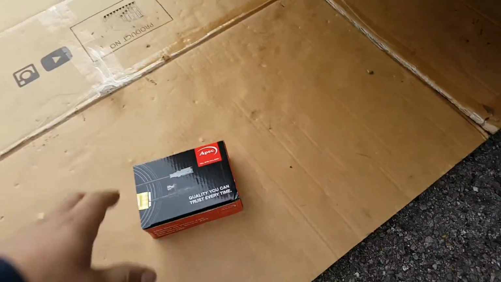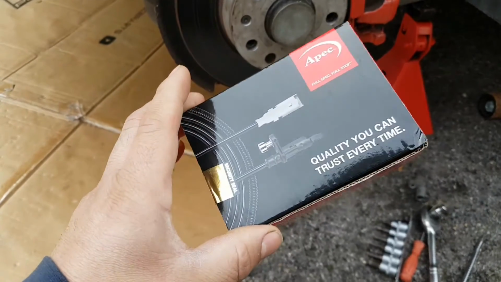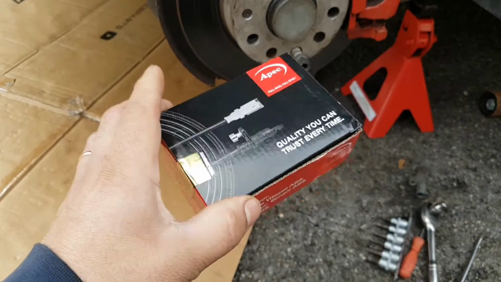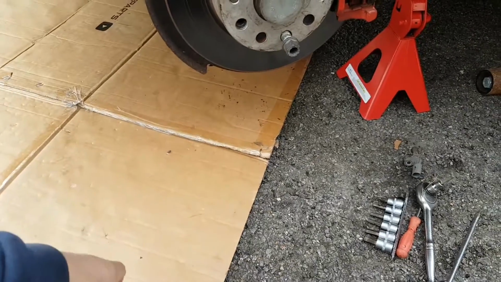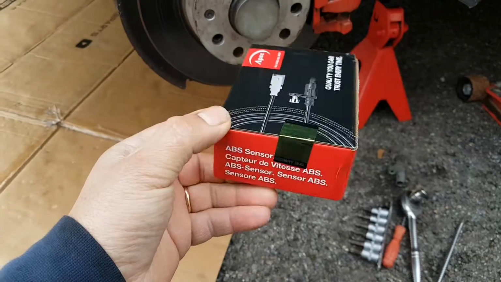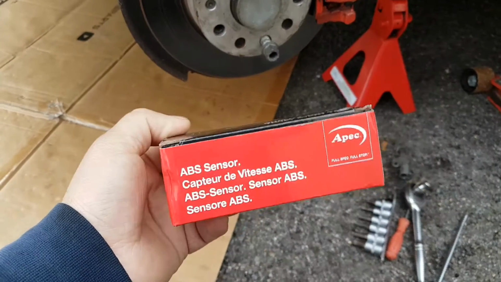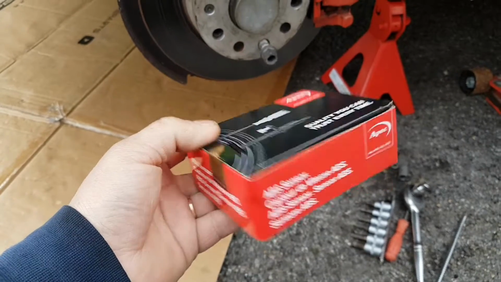Okay, and 27 pounds and 71 pence later we have a new sensor. Right, too bad for Volkswagen. The guy was actually happy to buy an original sensor. I rang Volkswagen and they don't keep them in stock.